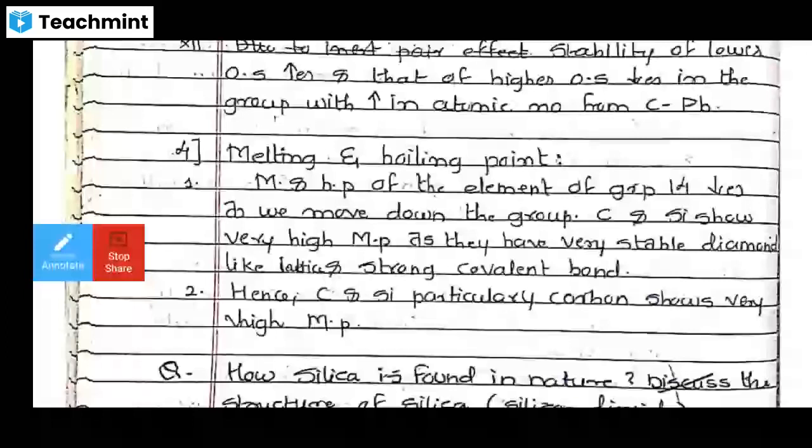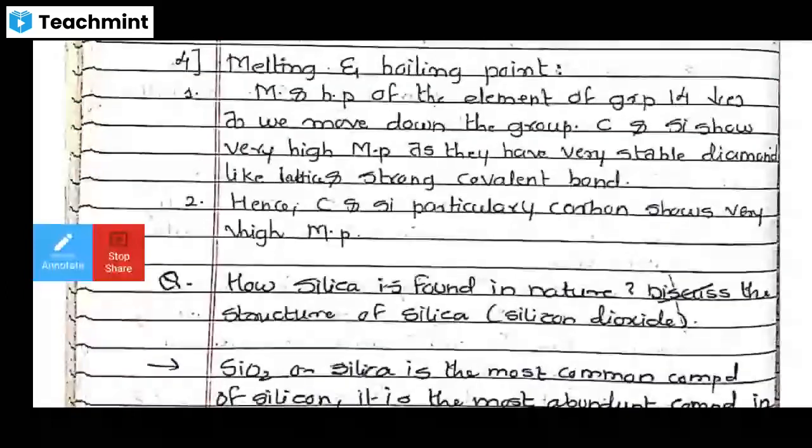So the melting and boiling points. The melting and boiling point of the elements depends upon the structures. Okay, how they form the structures and how they have the tendency to bear the temperatures.